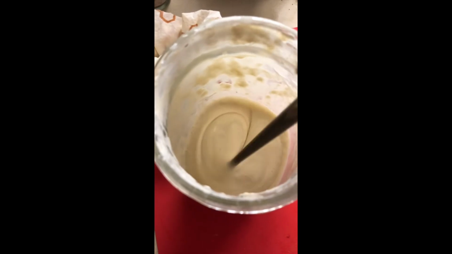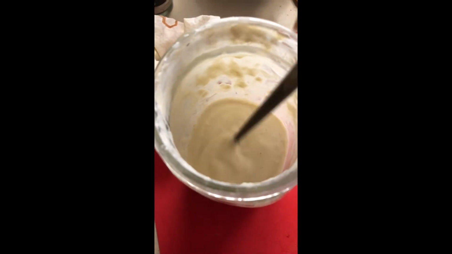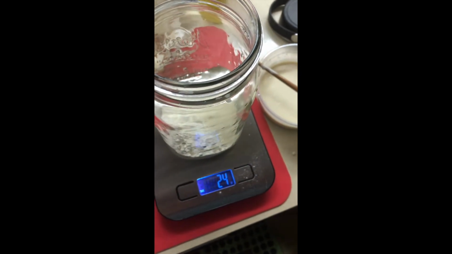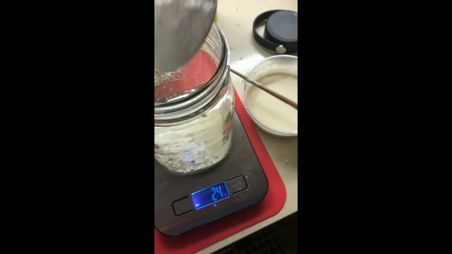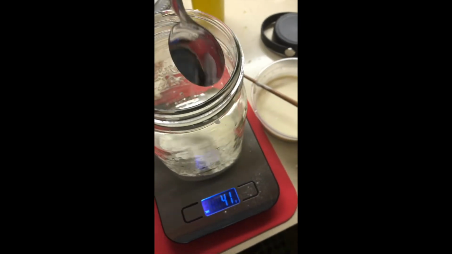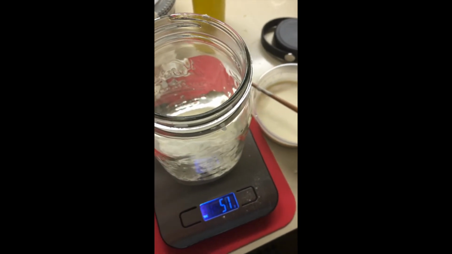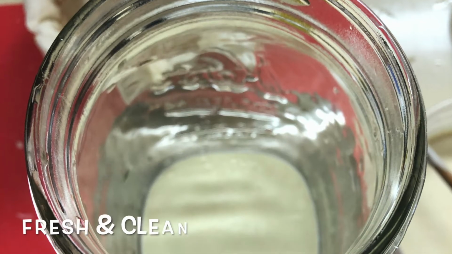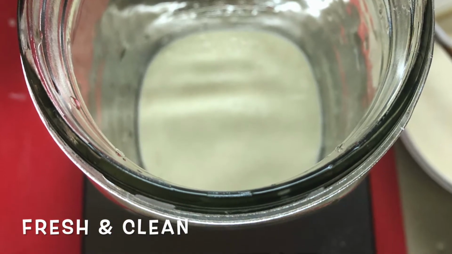From most research that I had done, day 5 and 6 are supposed to be pretty active. That is, we should be noticing a lot more bubbles and maybe even some rise in the starter. When a starter is active, it sometimes grows twice its size in just a couple of hours. As a result, I decided to change up my methods a little bit.